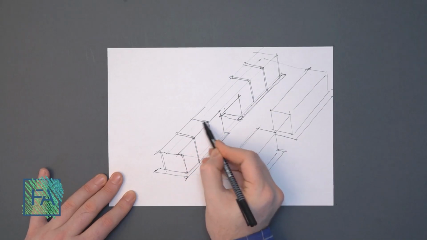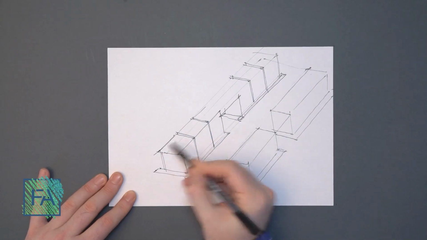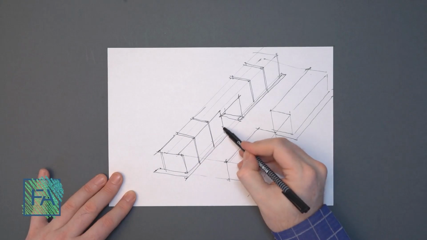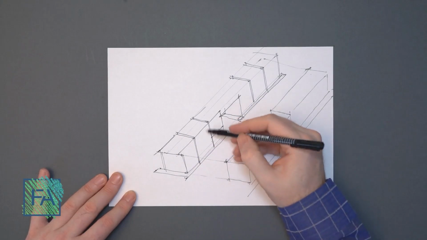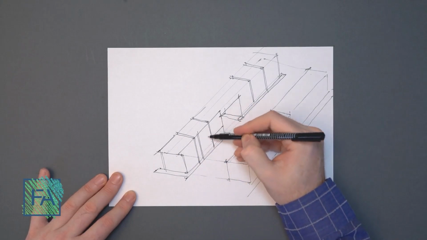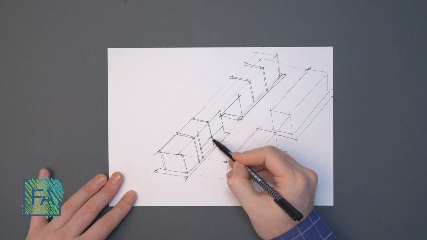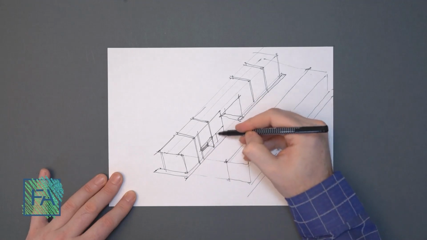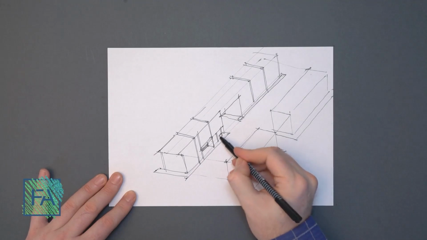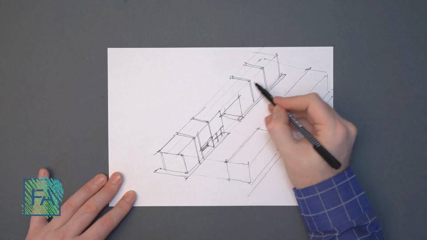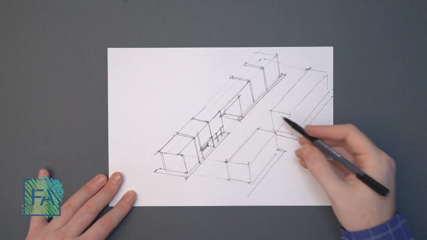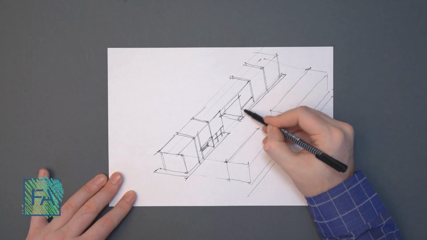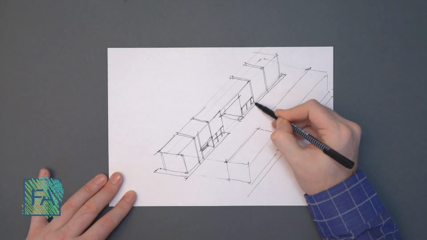Like this, we can divide these. We can add a little detail to show these spaces.